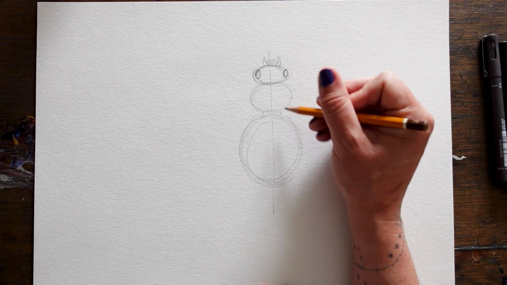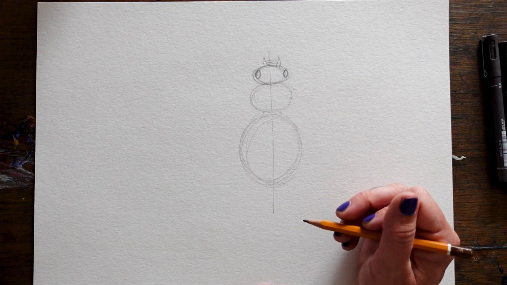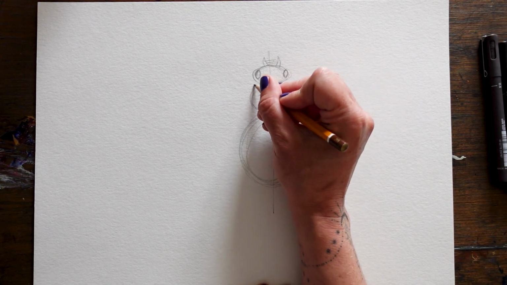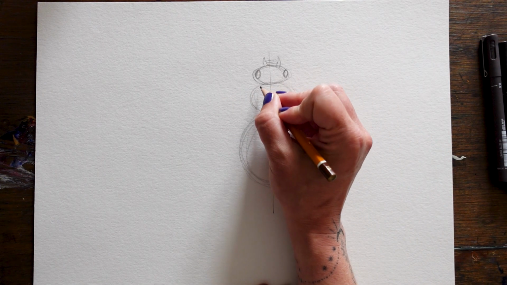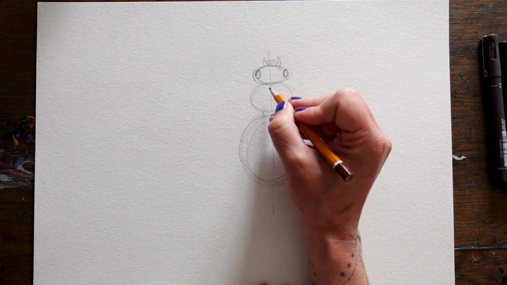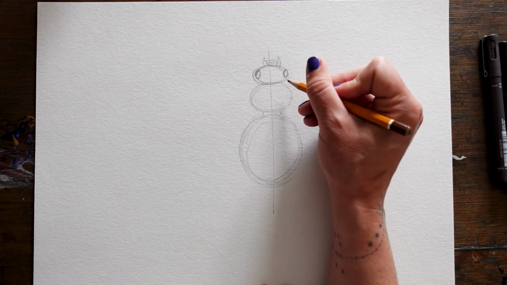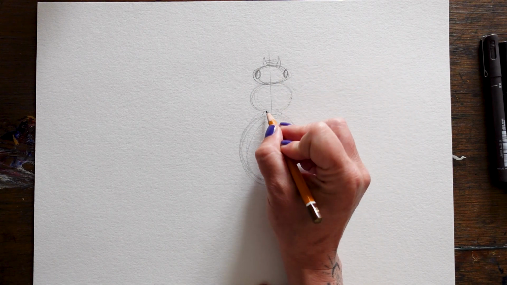Some of the stuff I've been observing has just been fascinating. I think you're going to really enjoy this episode for noticing the shapes in beetles. It feels a little bit like you're drawing robots. I feel like I'm drawing robots. They are incredible. So for this soft shape here, I'm just going to flatten it off a bit.